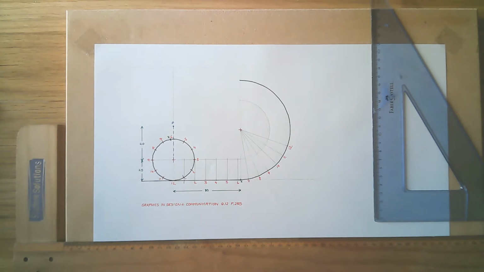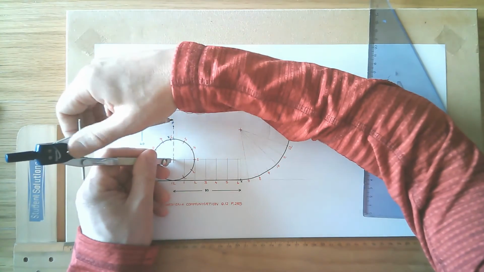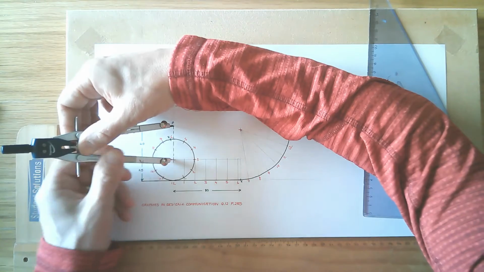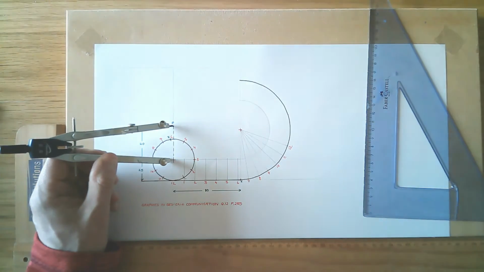All right. So what I'm going to do next, we need to plot the locus of the point P, which as we can see is outside the circle. The same method applies here, guys, as in the previous exercise with cycloids and so on. You're using the method of triangulation. Basically, what you need to be doing here is I'm going to take the distance from the center of the circle to point P, and I'm going to use this compass to keep that distance at all times.